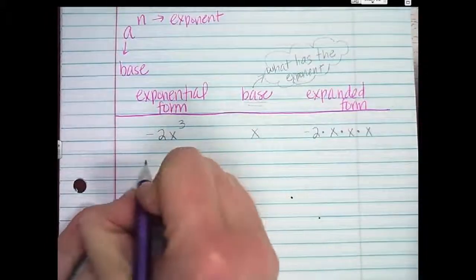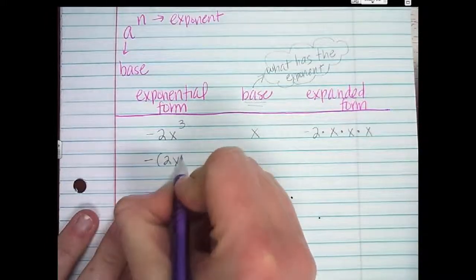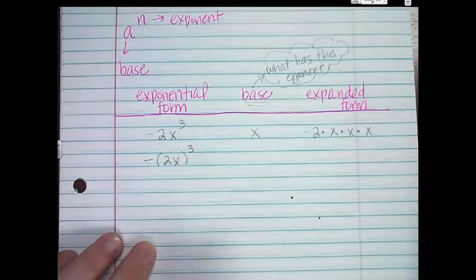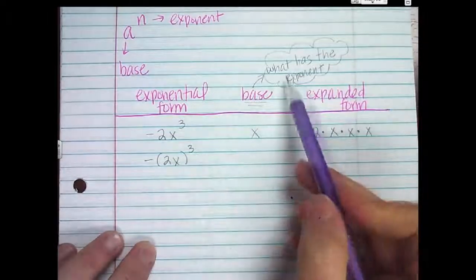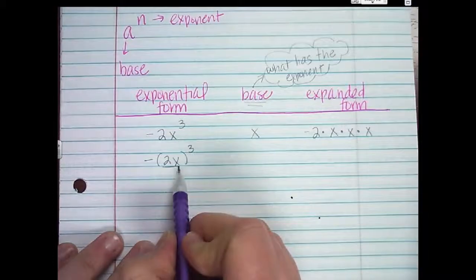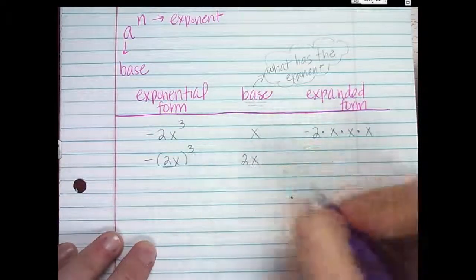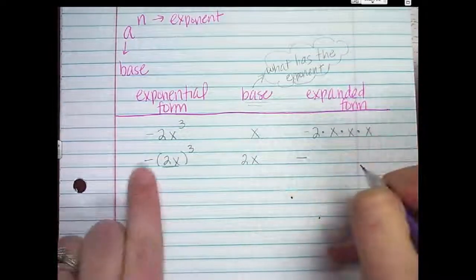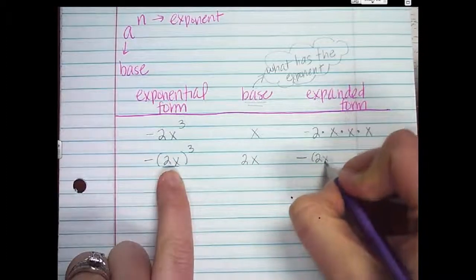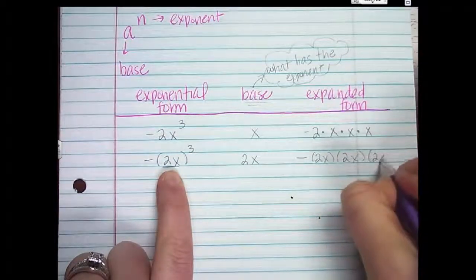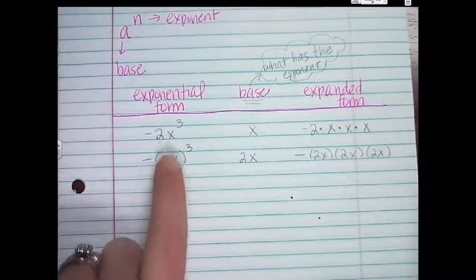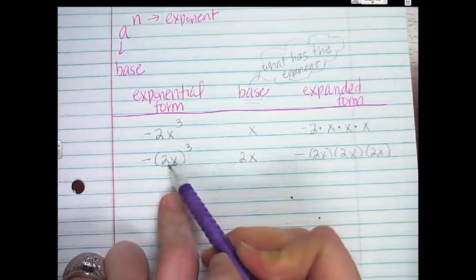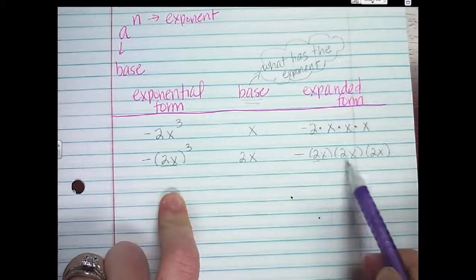So now let's look at if I have negative, and then I have 2x to the third power. Okay, so you say, well, what's the base? What part has the exponent? That would just be the 2x. So I'm going to write 2x. That's just the base. So then the expanded form, I have this negative, and then I have 2x 3 times. So I want you to notice the difference here. This 3 is just on the x. This 3 is on both the 2 and the x, so they each get written 3 times.